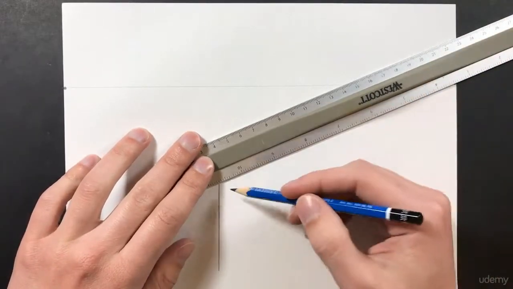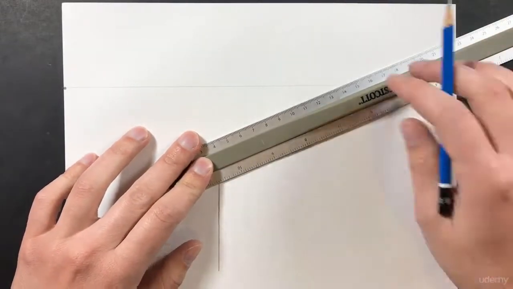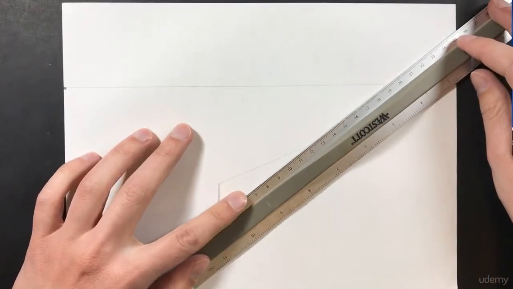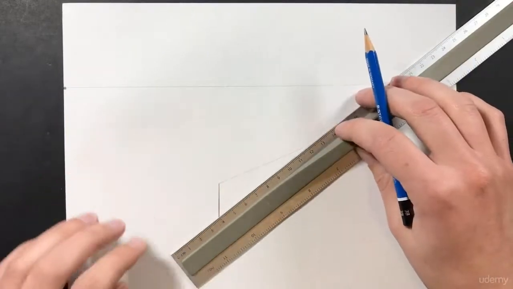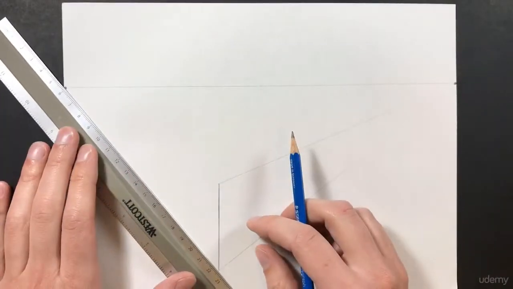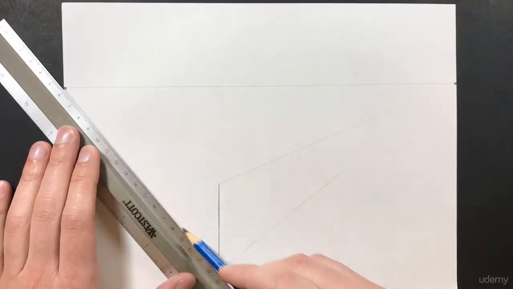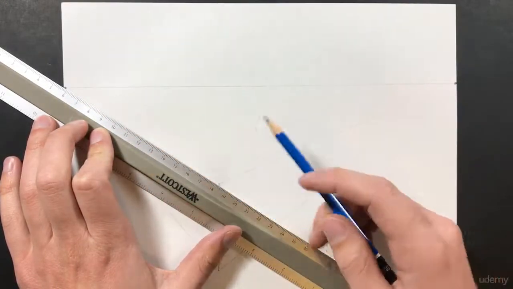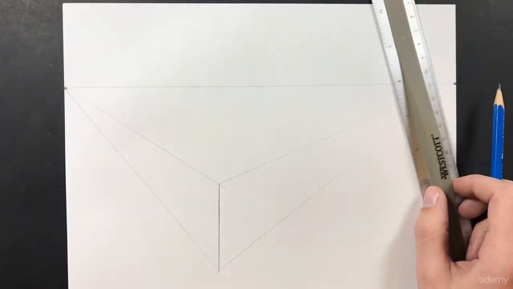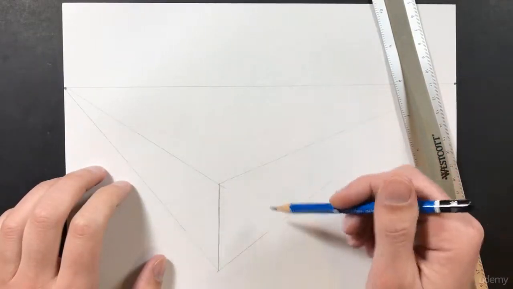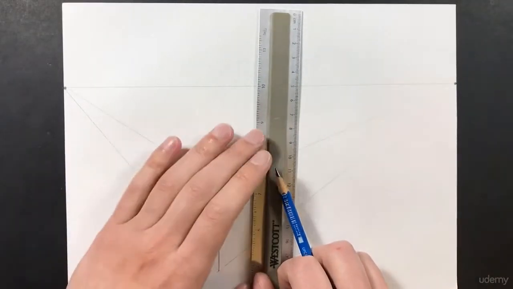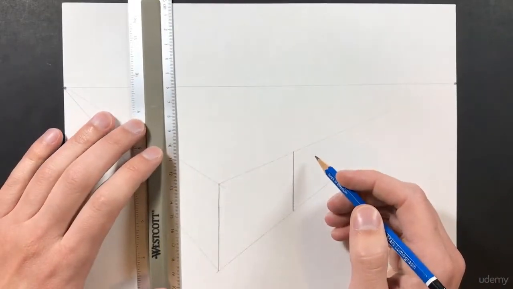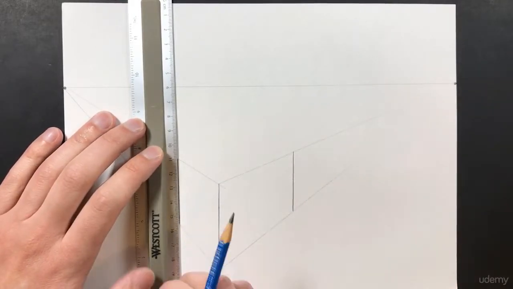Remember to draw very lightly until you know exactly where you want everything to be, and then you can draw those lines in darker. Then we'll do it from this vanishing point to this corner. All right, great. So now we have part of our house. Let's create the edges of our house. I'll create one line right here, like so, and then I'll create the other line over here, like so.